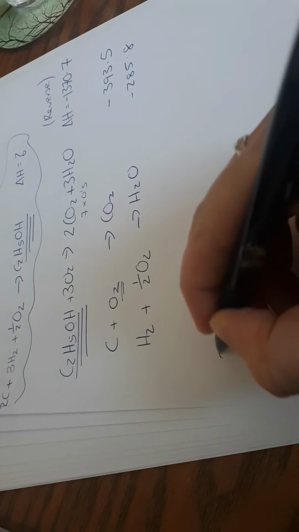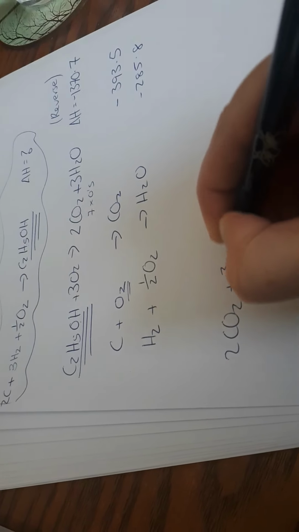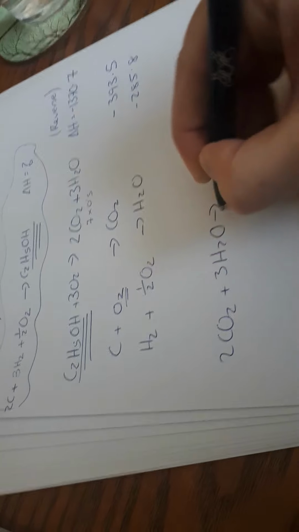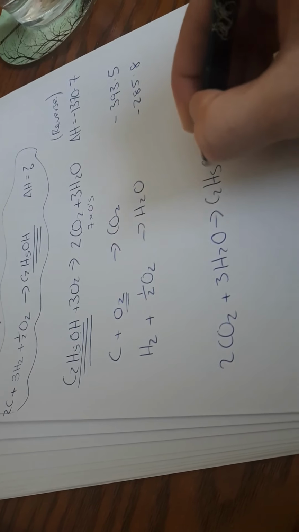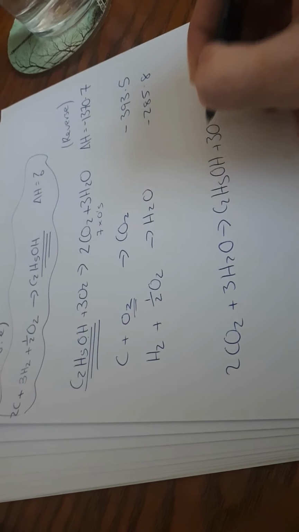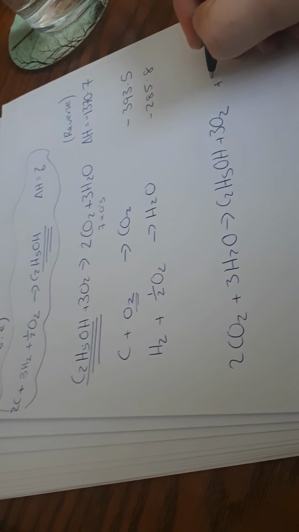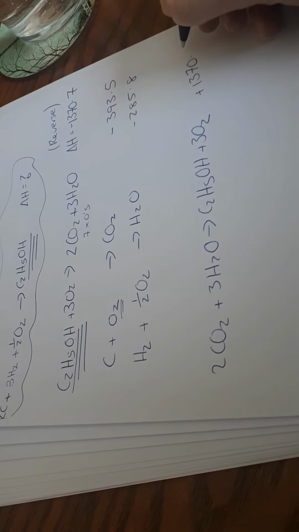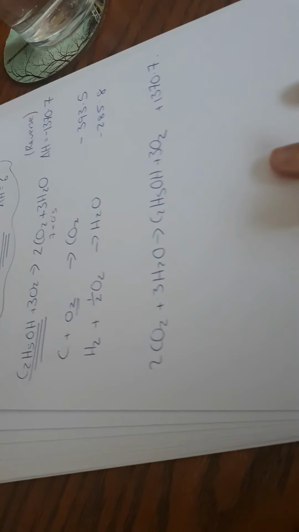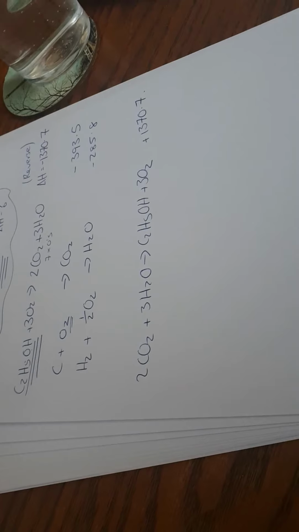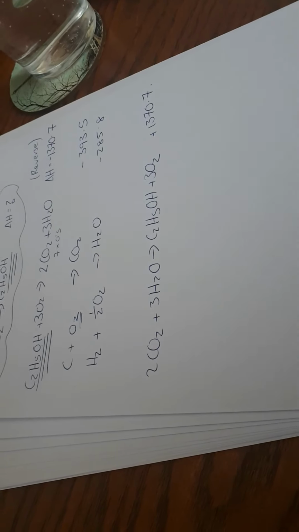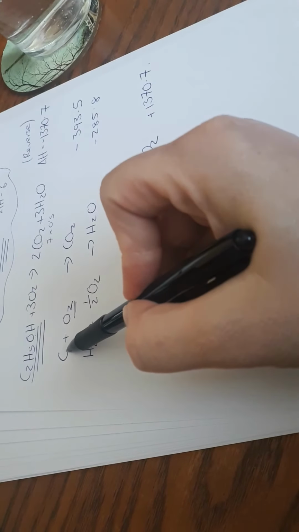So I have 2CO2 plus 3H2O going to C2H5OH plus 3O2. And remember, when I reverse, I change the sign, so it's going to be plus 1370.7.